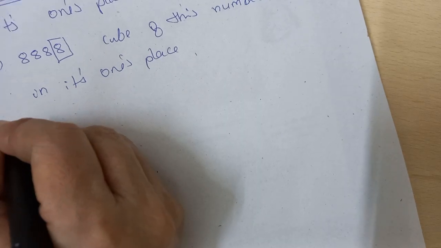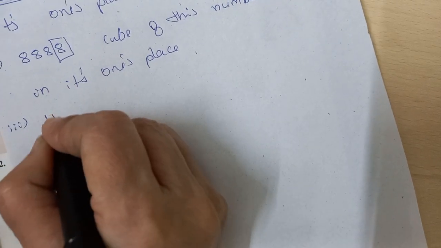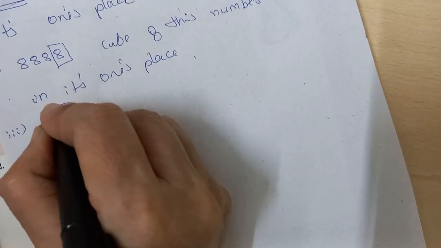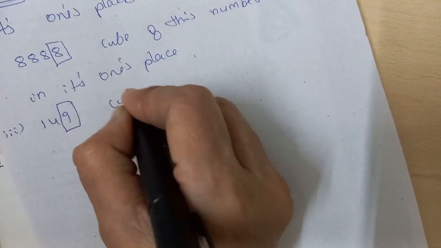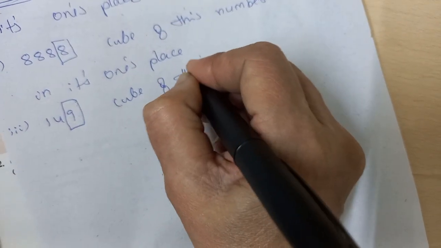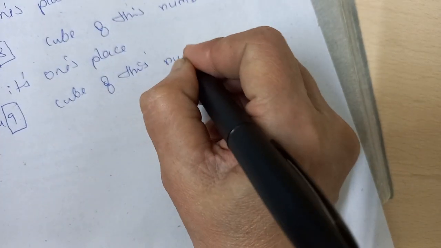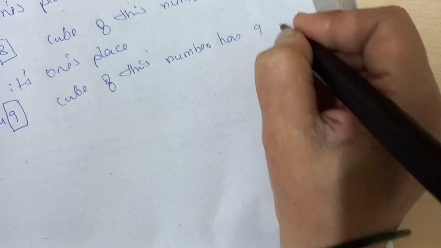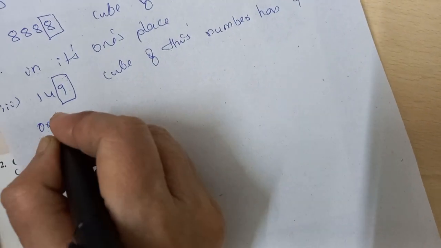And the third one, 149. For the number 9, you check the same. The cube of this number has 9 in its ones place.